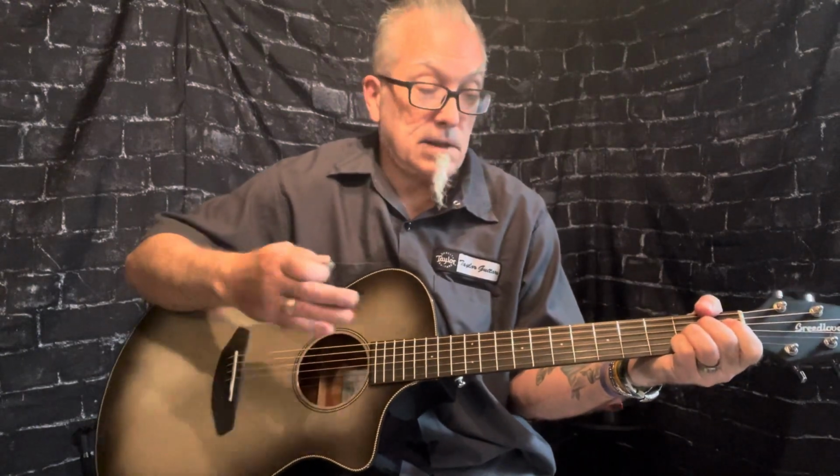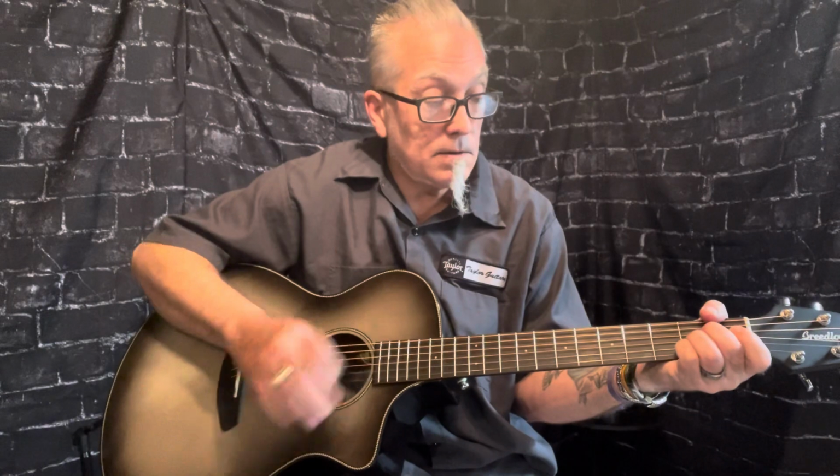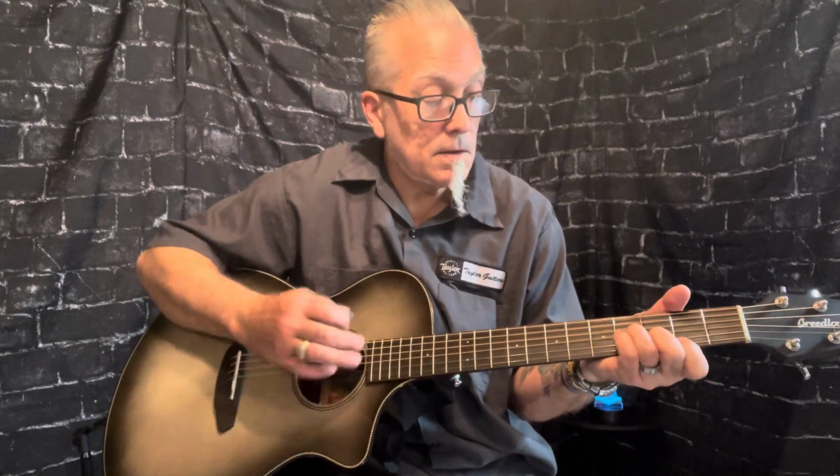Now again, let's try. Well, first, let's try just taking out the E7, going from the B minor straight to the A. Once again, it definitely just sounds like something is missing there. Like something needs to connect that B minor back to the A. But let's try it. But instead of using an E7 chord, we'll use an E chord.